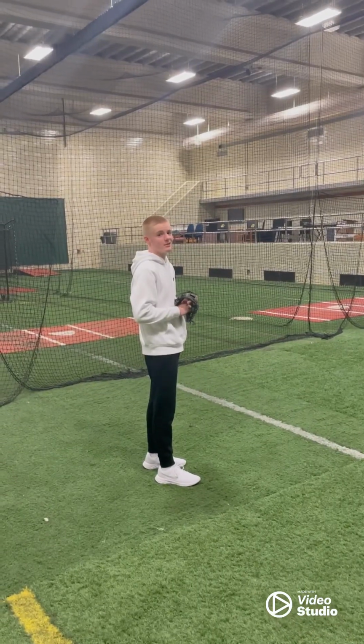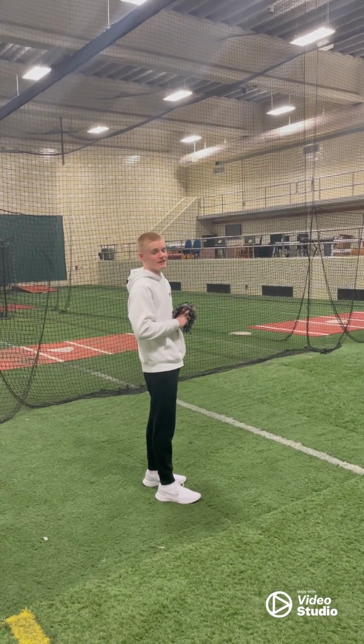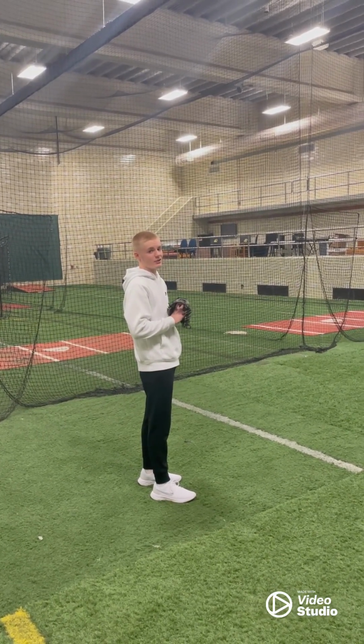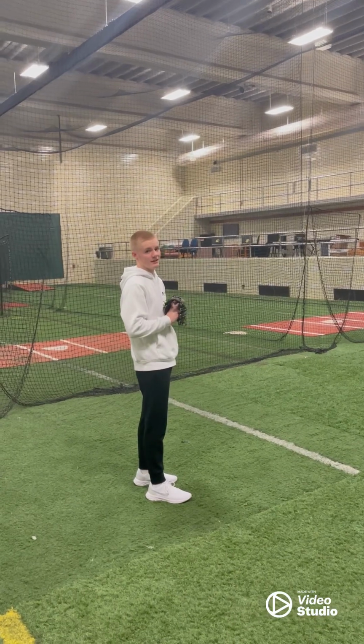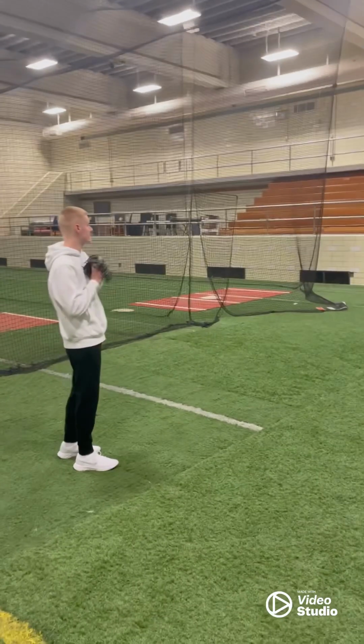A learner in the associative stage would most likely not point their shoulder towards the target, and they would also have less trunk rotation towards their target, which would lose power on their throw, so it would look something like this.